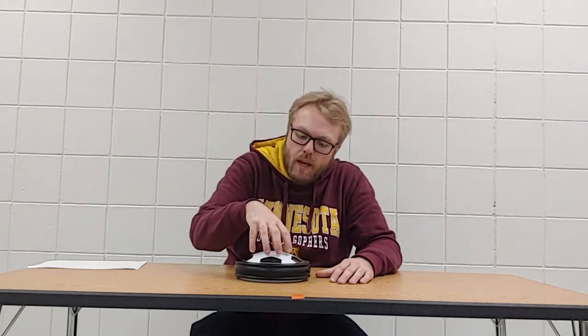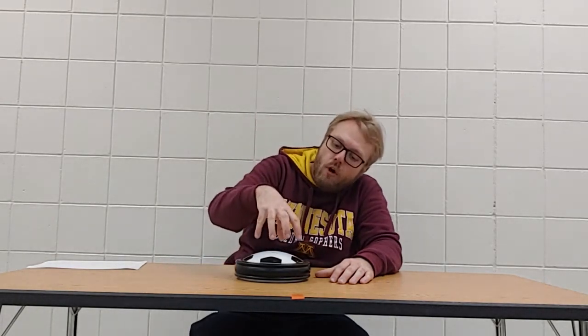What Newton's first law says is that objects at rest tend to remain at rest, or they want to remain at rest, and they will remain at rest unless they are acted on by an unbalanced force. So remember, a force is a push or a pull, and what Newton is saying is that this is at rest, and it will stay at rest unless something pushes or pulls on it, and that push or pull is not canceled out by something else.